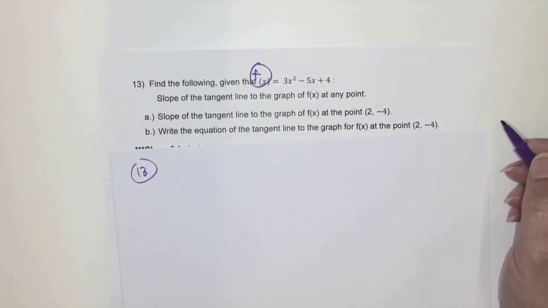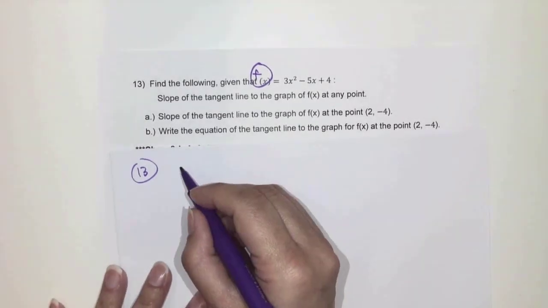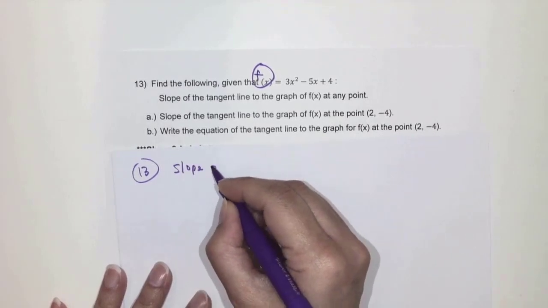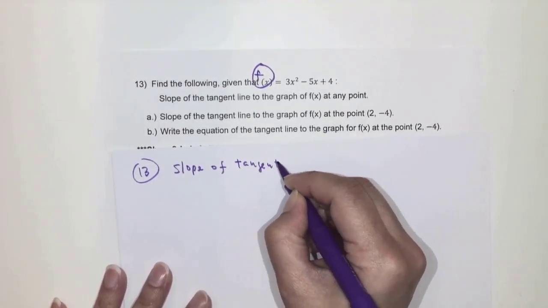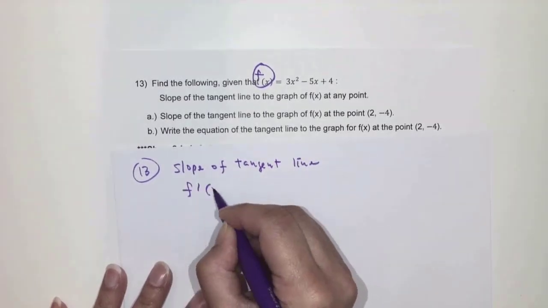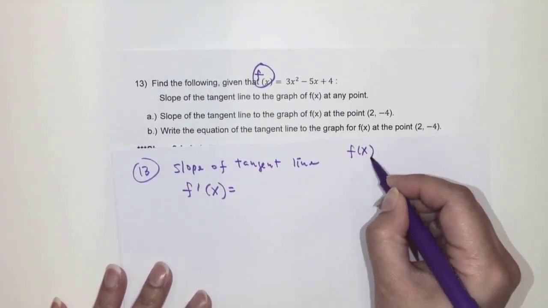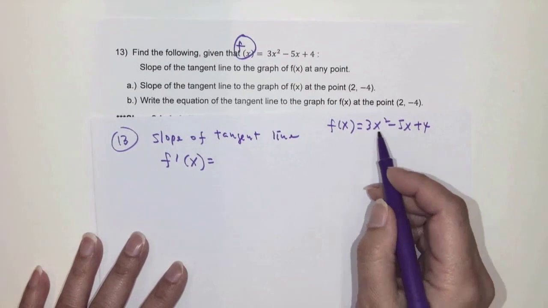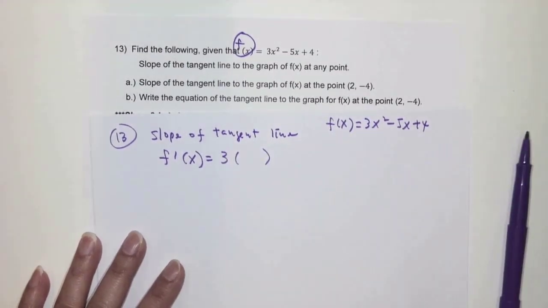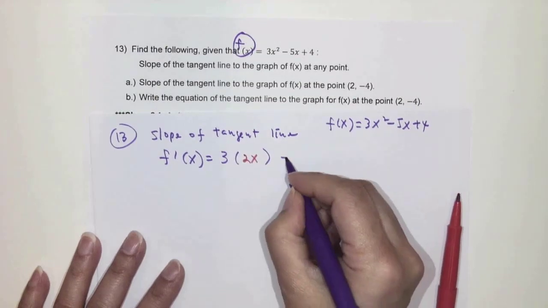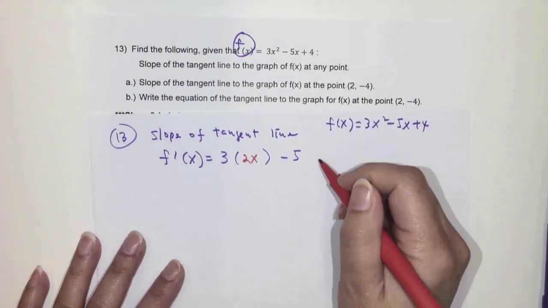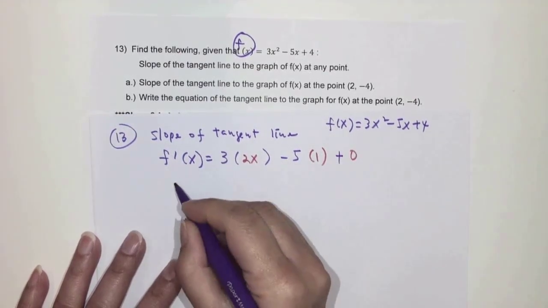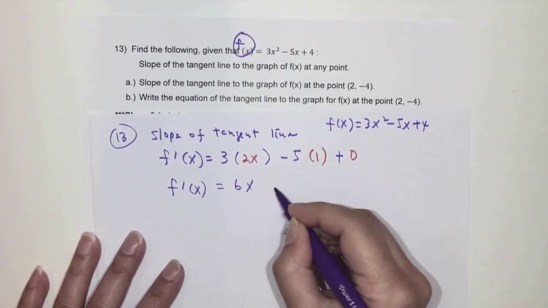Slope of the tangent line. So slope of tangent line means f' of x at this point. So I need slope of tangent line first, which means I need to find f' of x. So if f of x is 3x squared minus 5x plus 4, taking the derivative of that is going to be 3 times 2x, right? Minus a 5. This x is going to turn into 1, right? And then the number is going to turn into 0. So f' of x is going to be 6x minus 5.